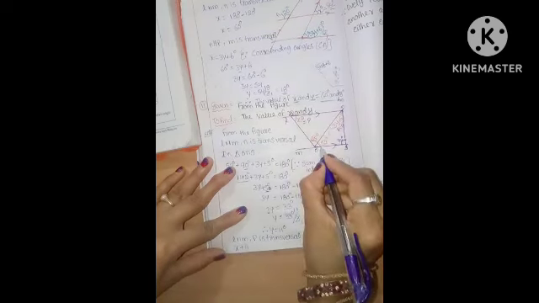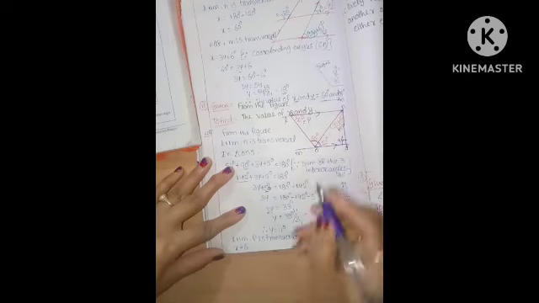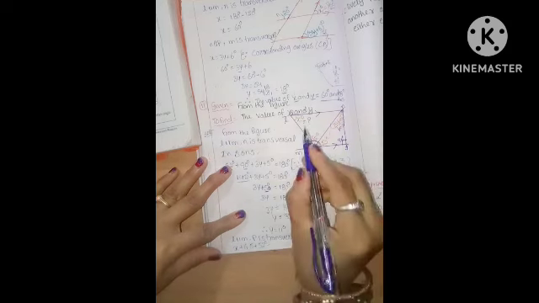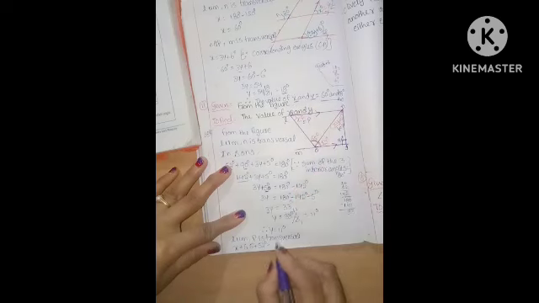These are the total angles; two angles are formed here at point O. So the sum of these two angles, the sum of the interior angles, is equal to 180 degrees.